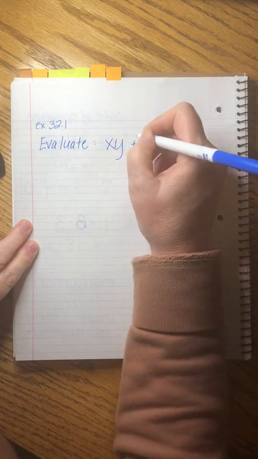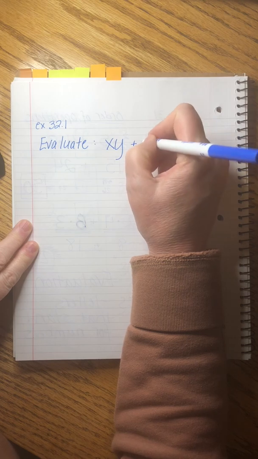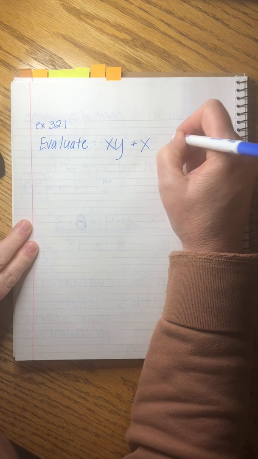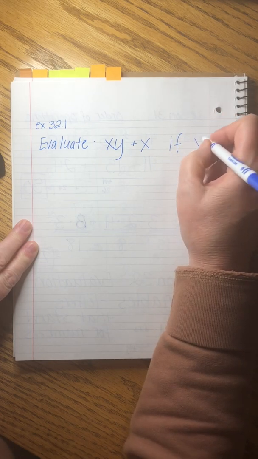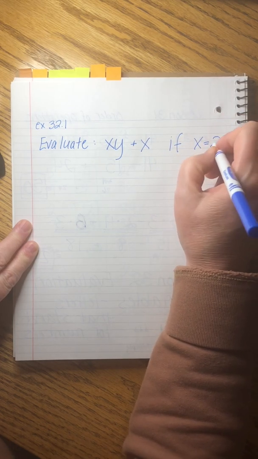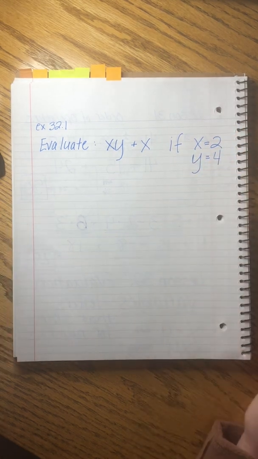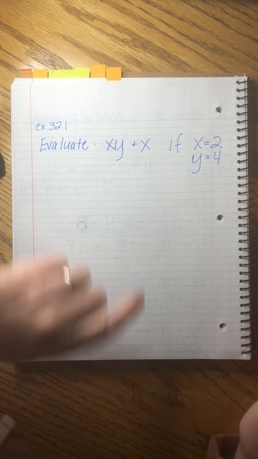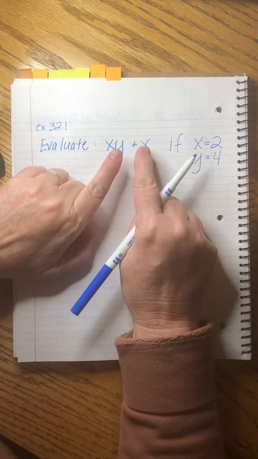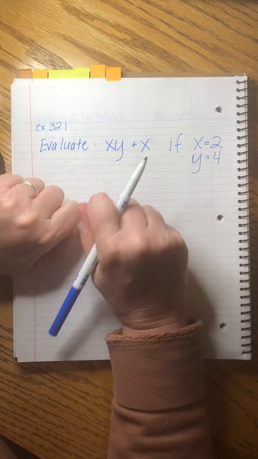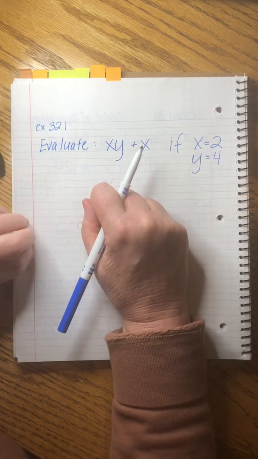It says evaluate x times y plus x, and then it says if x equals 2 and y equals 4. So what we're being asked to do is to take this expression and substitute these numbers into it and then solve it for the number.